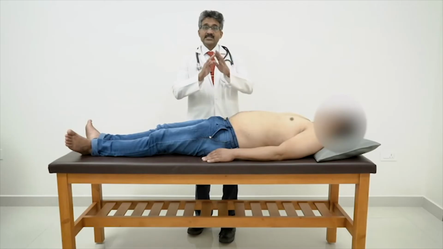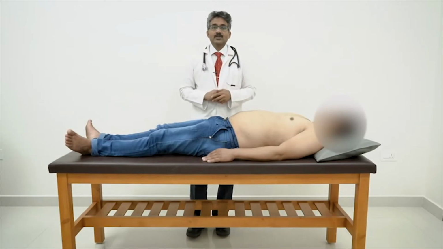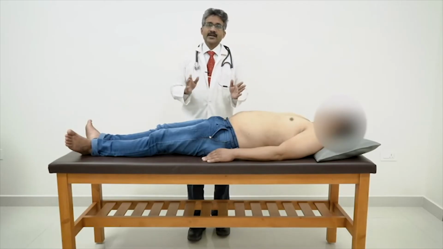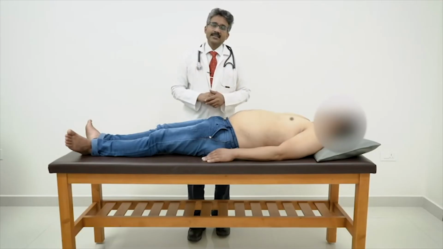Then you have pansystolic murmur. Throughout the systole, between S1 and S2, the murmur will be heard. There are 3 conditions where you get a pansystolic murmur: mitral regurgitation, tricuspid regurgitation, and ventricular septal defect.